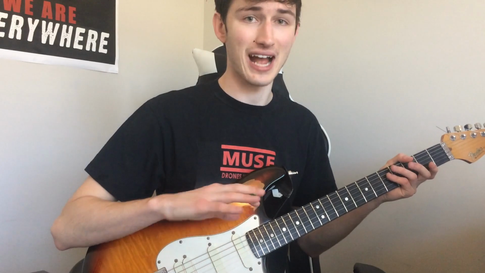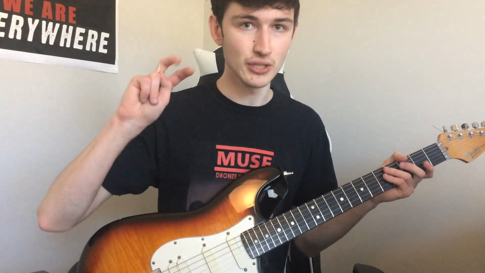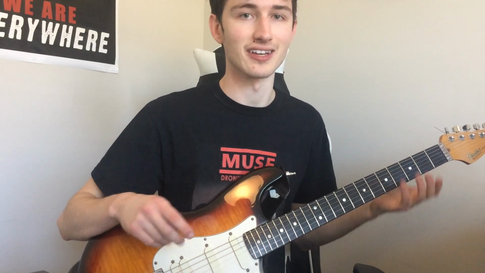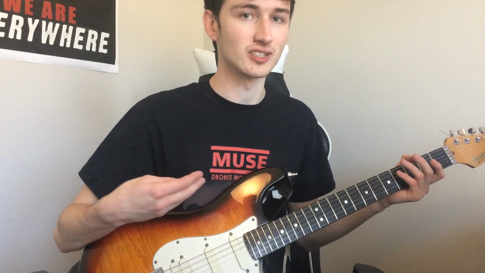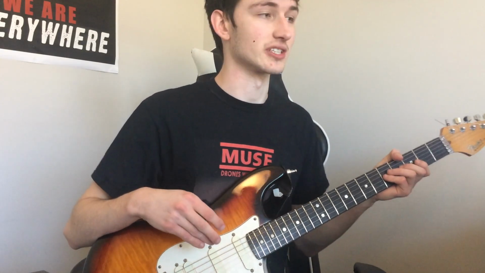Because Muse has such a drastically different style in each one of their albums, it's impossible to write a Muse song unless you pick a style you're going after. So I'm going to pick Origin of Symmetry because that's my favorite album of all time, of course. Maybe we'll do other albums in the future.